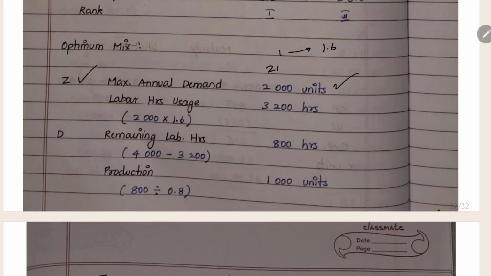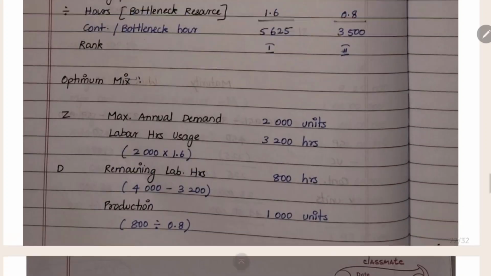For 2,000 units, we have to multiply by 1.6. Now, the total machine hours for unit Z used is 3,200 hours. Total, we have 4,000 hours. We already used 3,200 for product Z. Now, how much remaining hours do we have? 800 hours. In these 800 hours, how many units of product D can we produce?